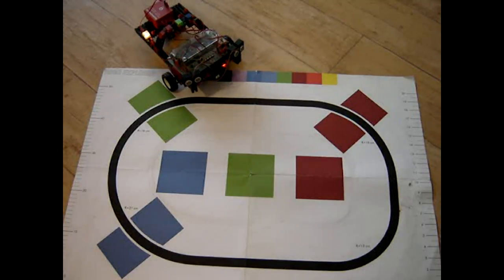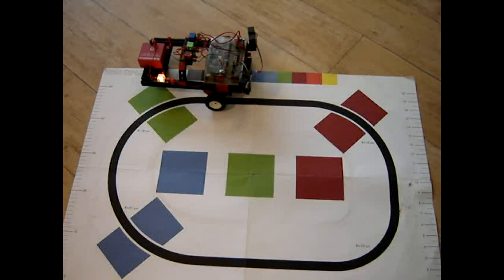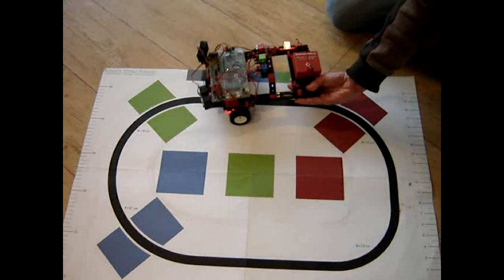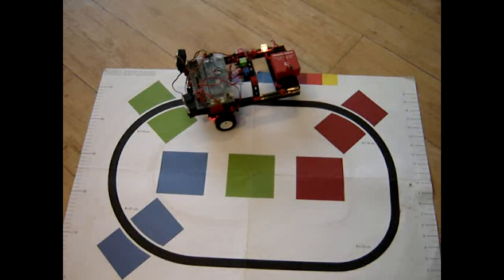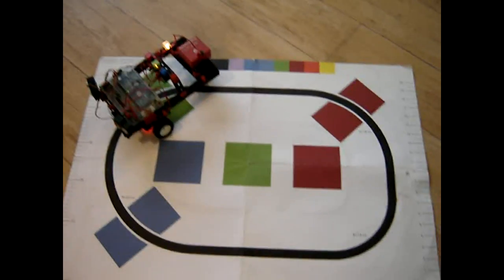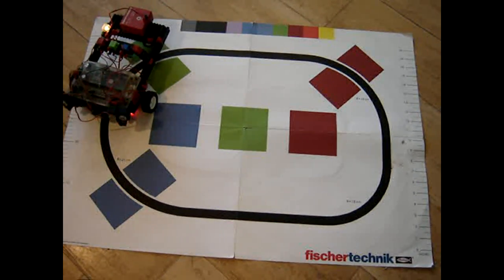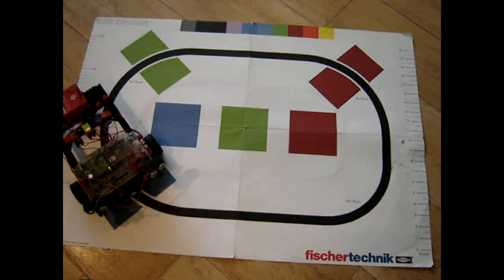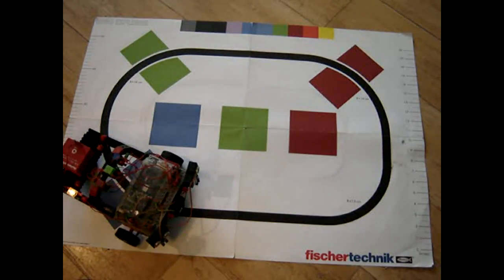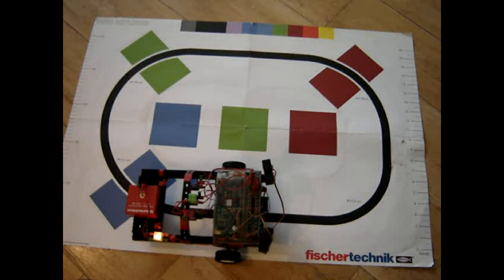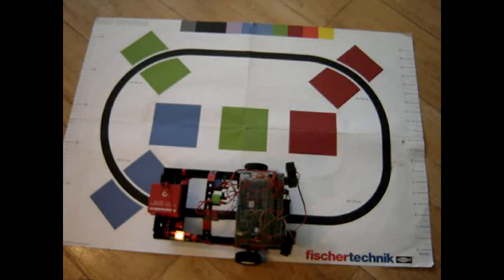It won't find the line now. And now there's no problem. So, no consistent behavior, unfortunately.